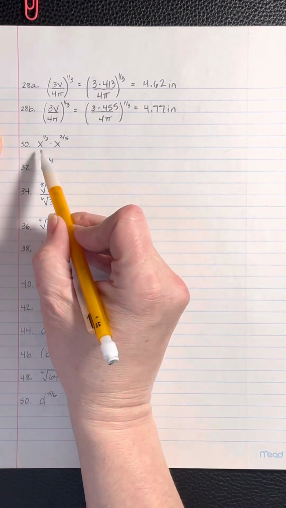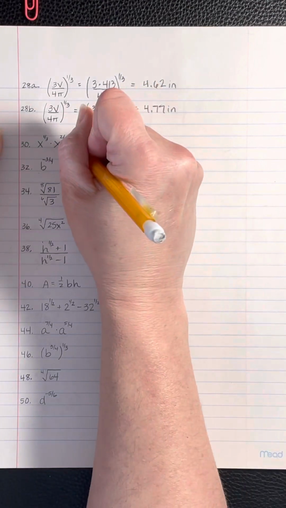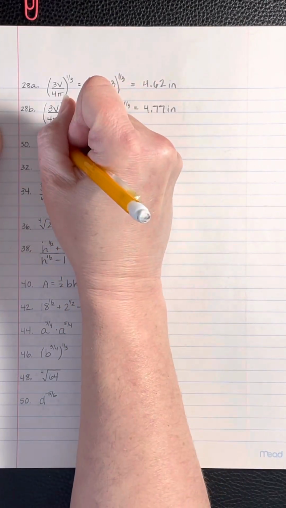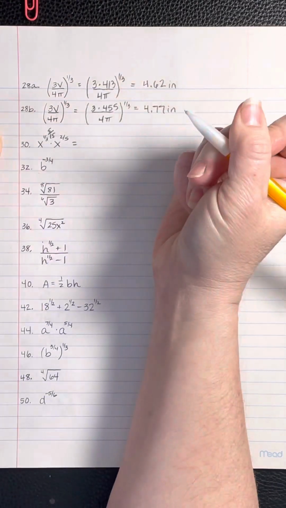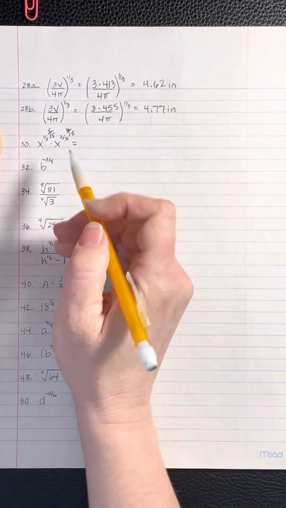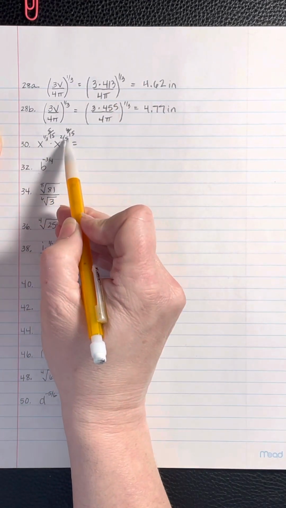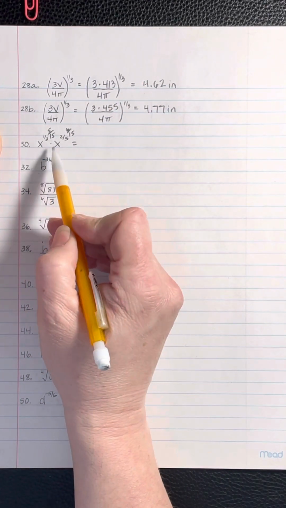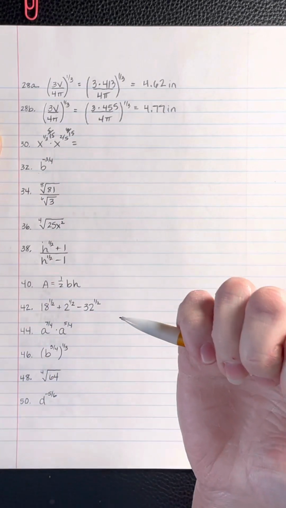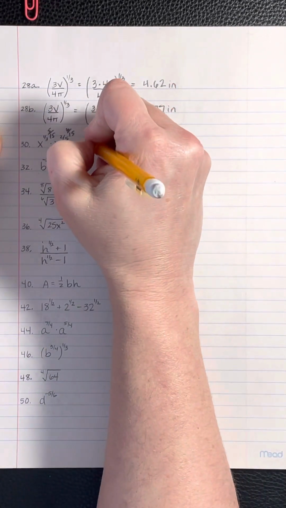All right. Number 30. Simplify. So same base, add the exponents. These would both be in 15ths. So this would be 5/15, and this would be 6/15, I'd multiply by 5 over 5, and I'd multiply by 3 over 3. So if I add them, 6/15 and 5/15 add to 11/15.